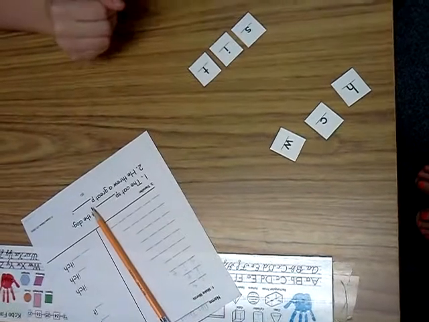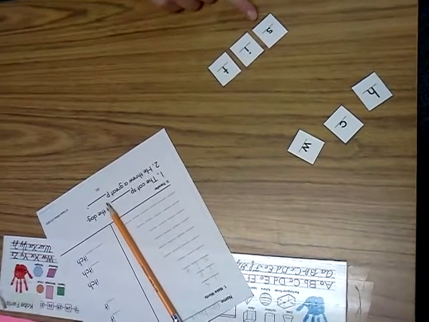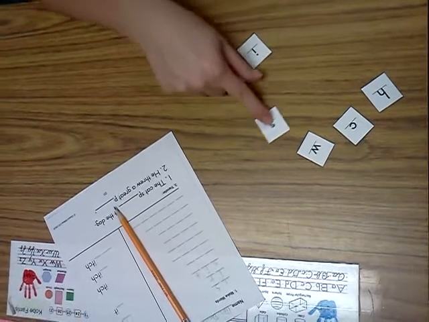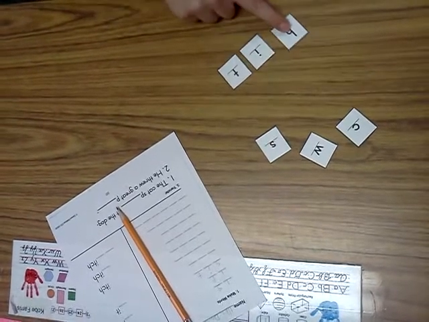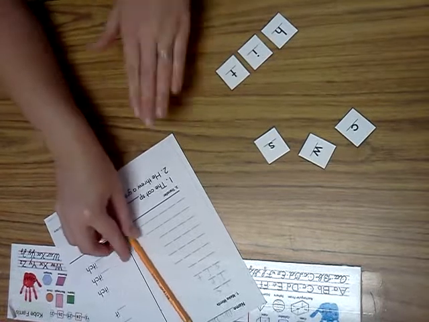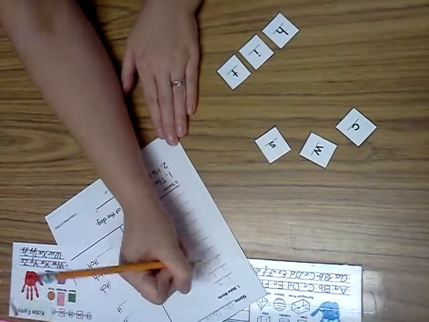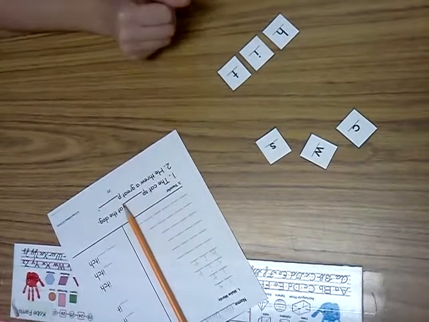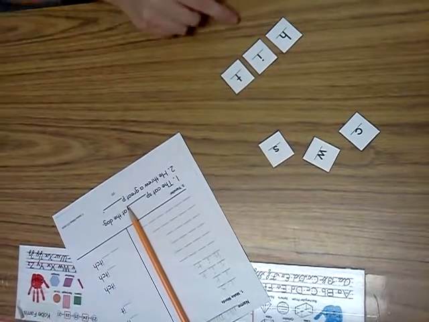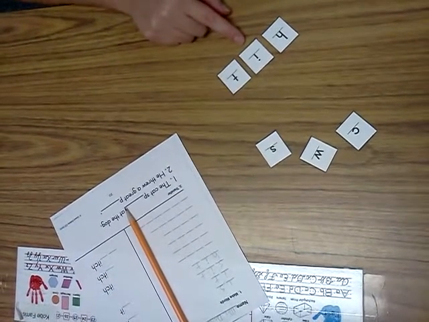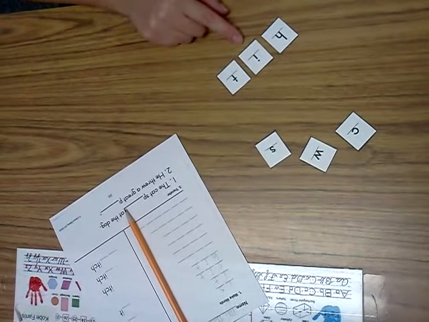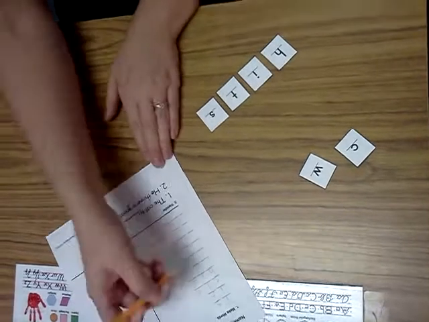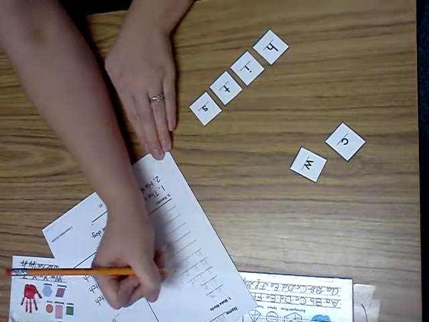Now I'm going to change my first letter. I'm going to change my first letter to make it say hit. Hit. Next, you're going to add another letter to make it say hits. Hits. I'll write that on my page. Hits.